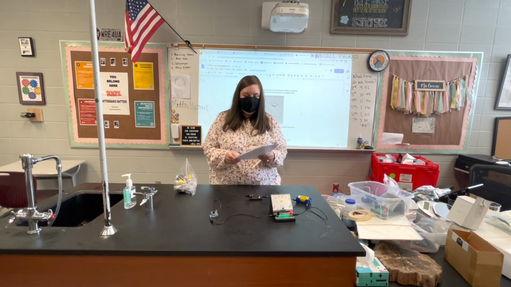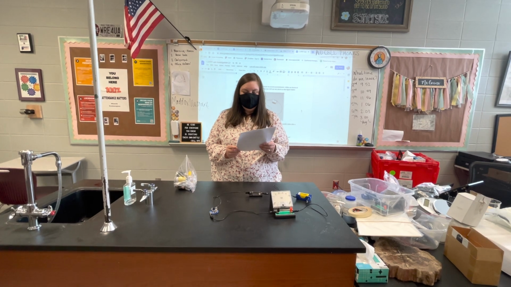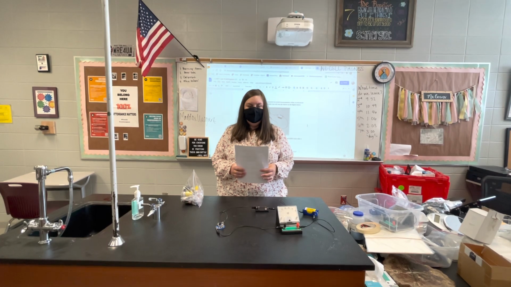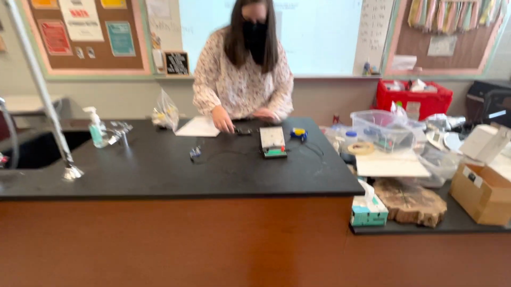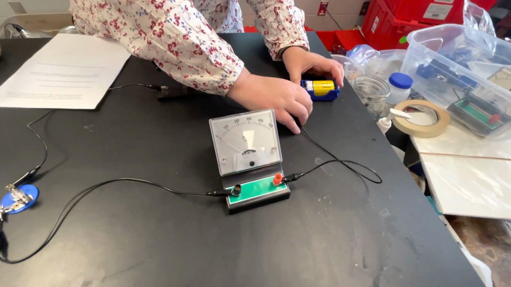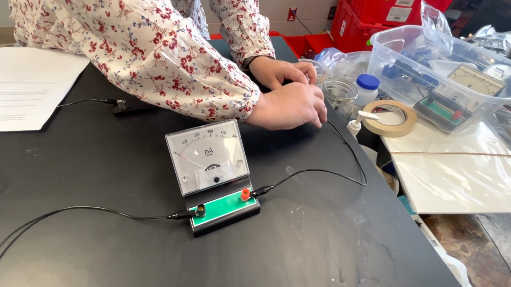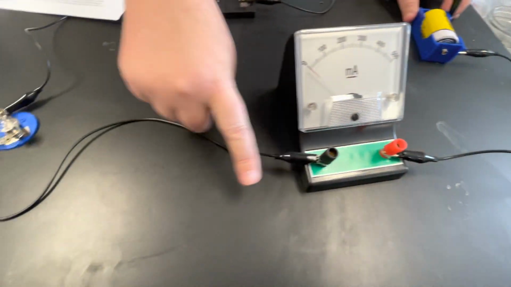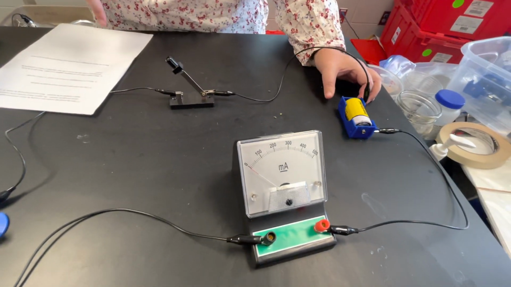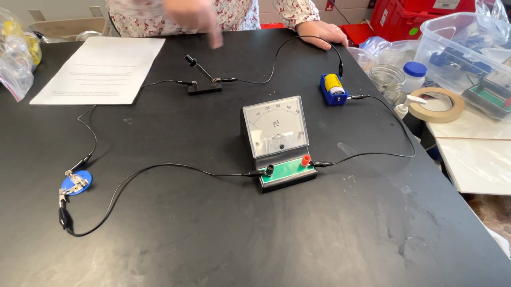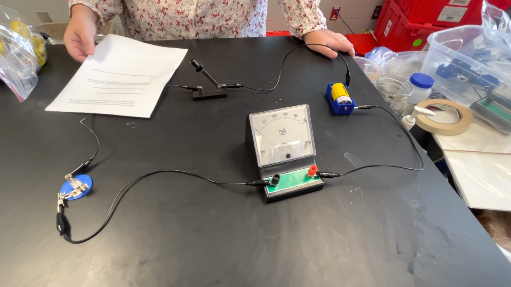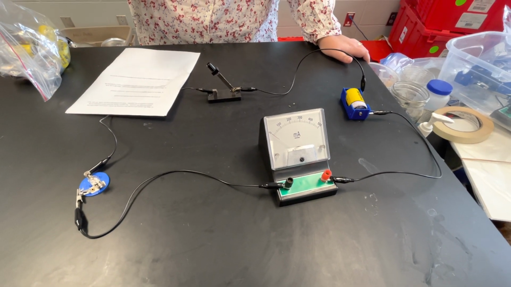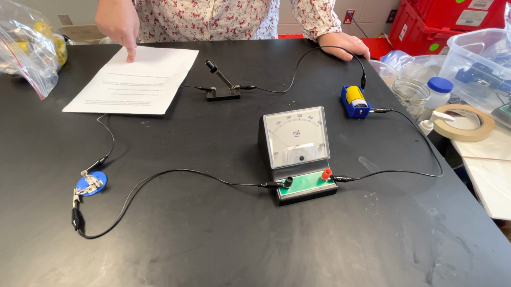Okay, number 16 says, what evidence from your investigation supports your claims? So what evidence do you have? So when this was connected properly, so I'm going to connect it back properly. Positive to the positive, so positive is all the way to the positive. Negative is running back to the negative. So electrons are flowing from the positive to the negative end. It says, what evidence from your investigation supports your claim that current is either lost or used up?